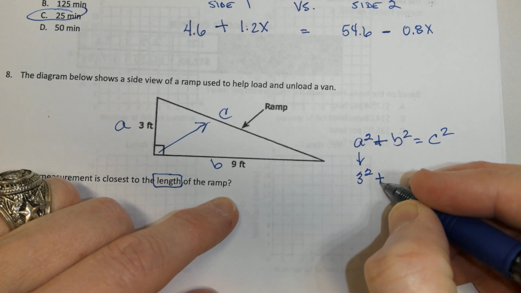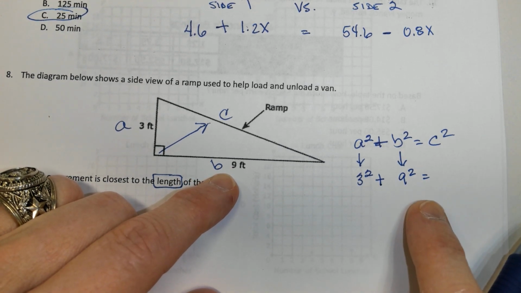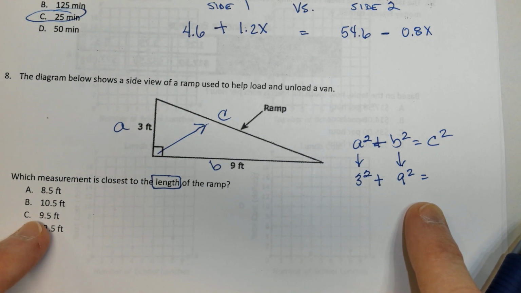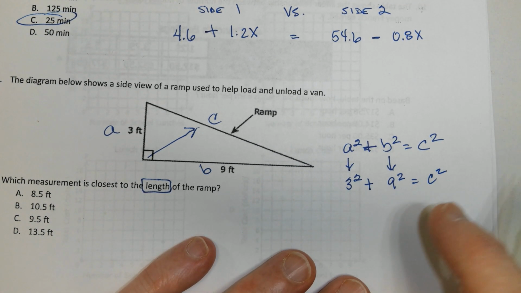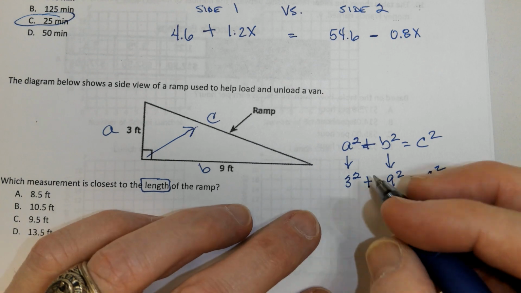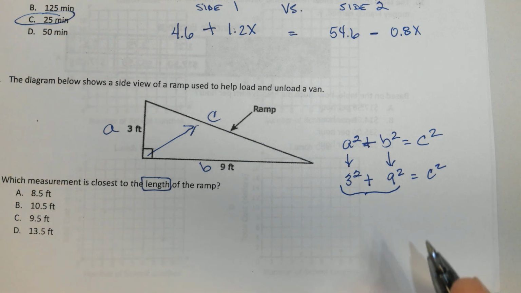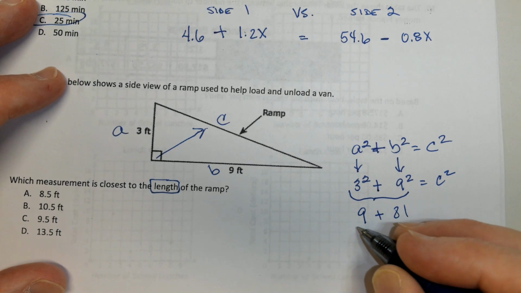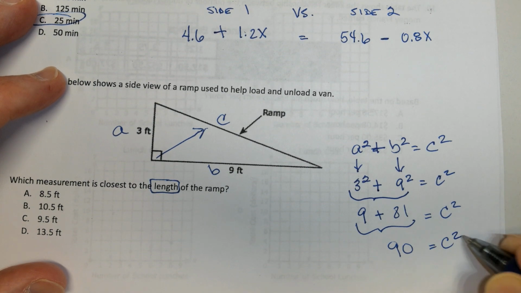Don't forget your add sign. Drop in your number for B, which is 9. Square that because that's what the formula calls for. You don't have the value of C. It's going to be one of these. So we'll say C squared. Now you could put this where it says C squared and see which one adds up to this same amount. First we have to calculate this in our calculator, which is 9 plus 81, which is going to give me a total of 90. What does 90 equal? 90 equals C squared.